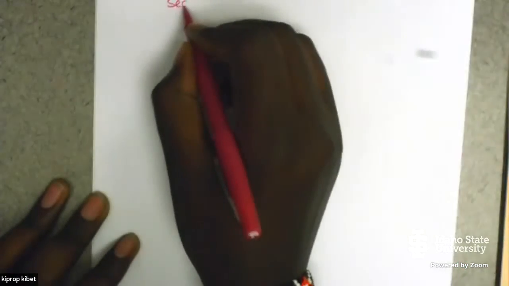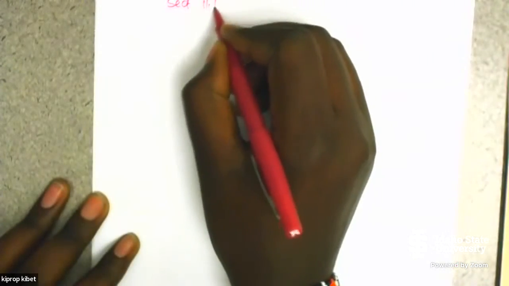Okay, let's finish the last section, which is section 11.1b. So let's finish it and then we do the review.